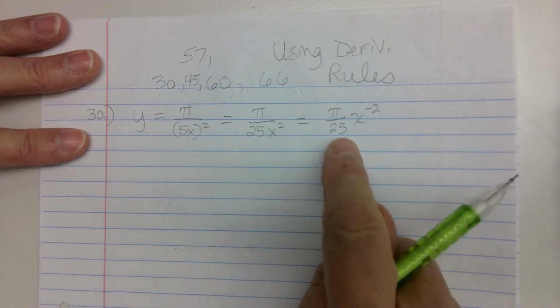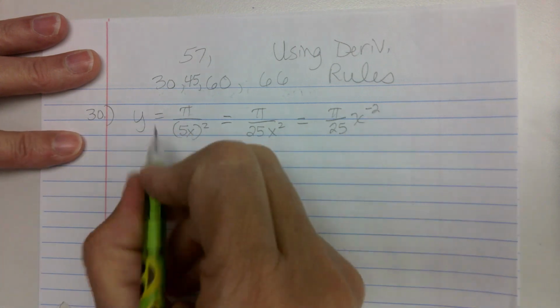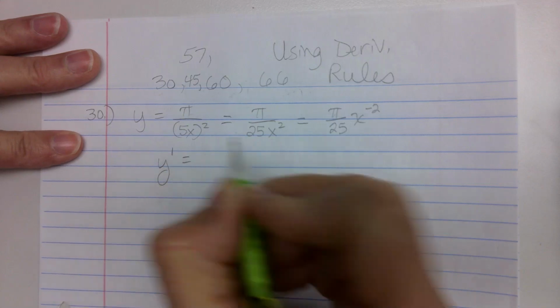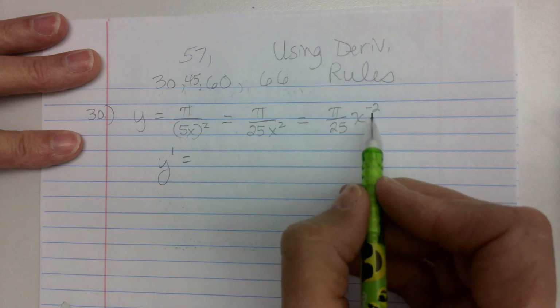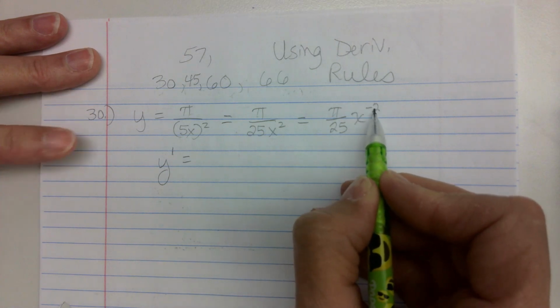Is it okay if I did that in one step? It is okay if you saw it in one step. Yes, I would have seen it in one step. But now we're ready to differentiate, right? Take the derivative. What's the thought?